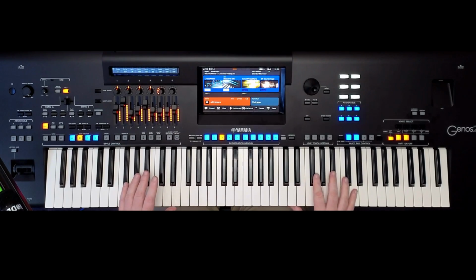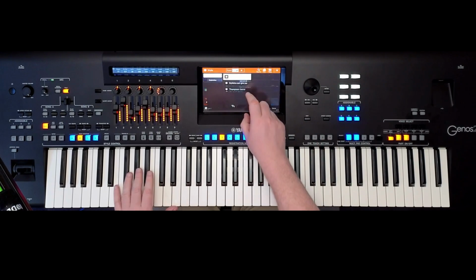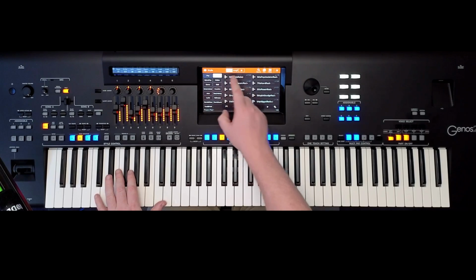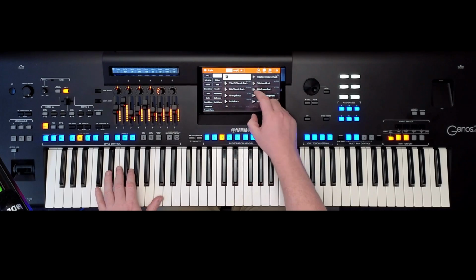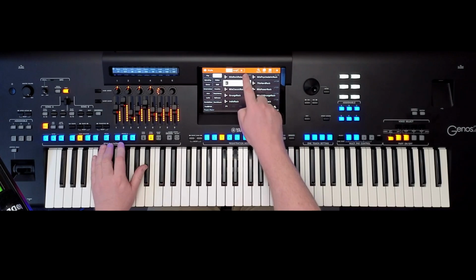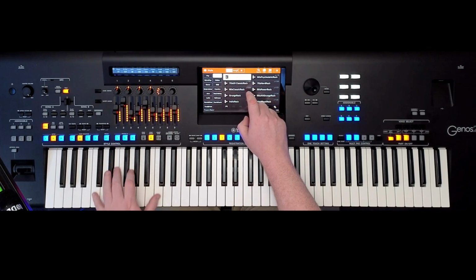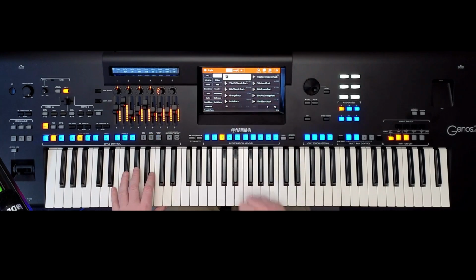Content-wise, I'm going to be looking at some other stuff. I've had requests for the style section for rock, which I thought, well, hello, I've never been asked for this sort of stuff before. But there are actually some very, very good rock styles in this thing.